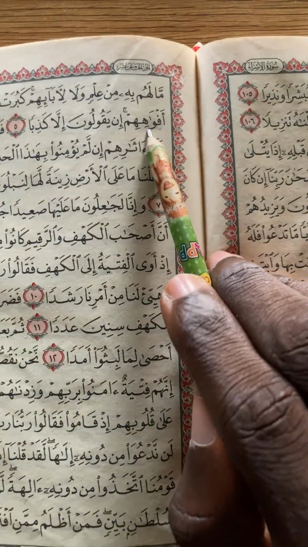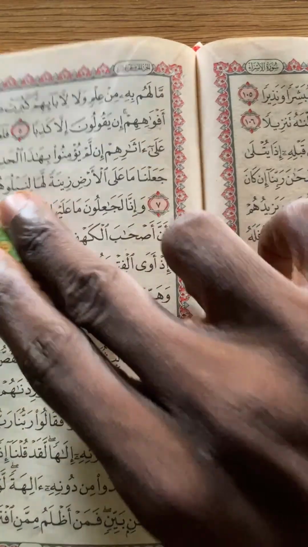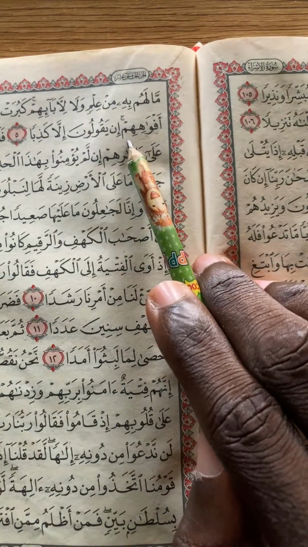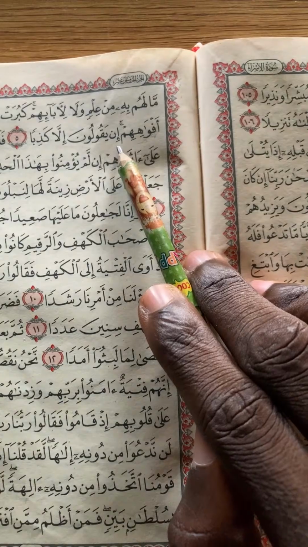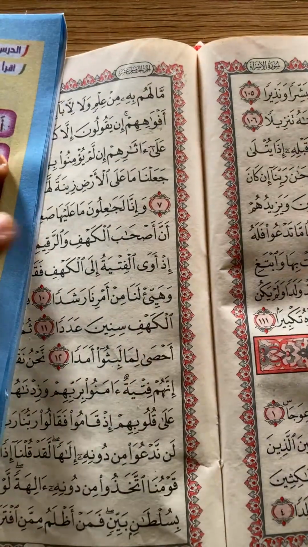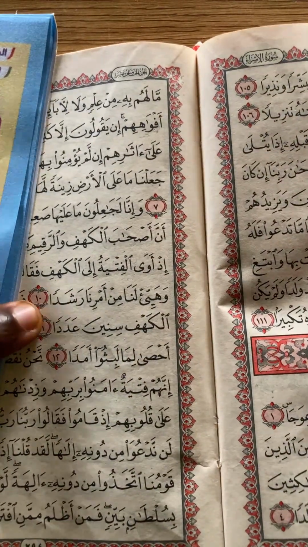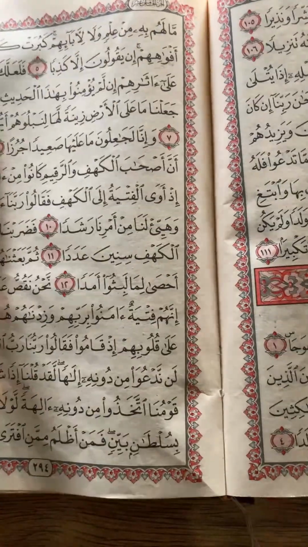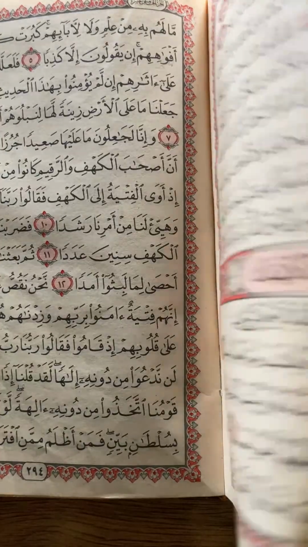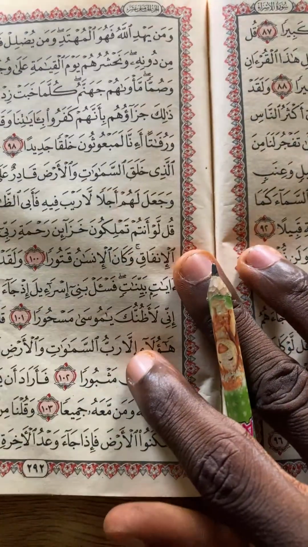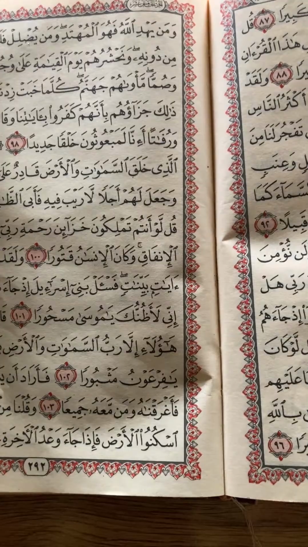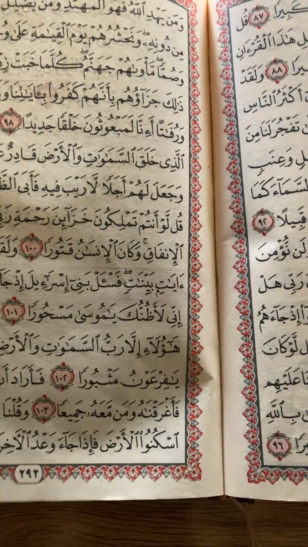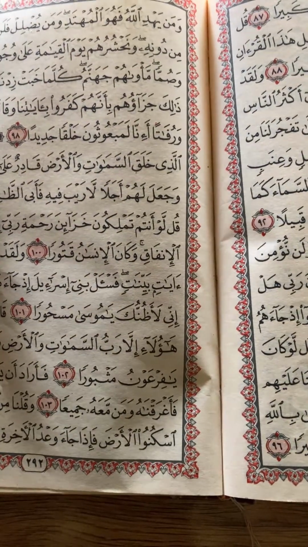Min afwahihim. Now, let's look at the first one. Each place where alifun has the first alifun, like we say, Inna a'tayna kal kawthar. That is the first alifun there, but that is Kasra.